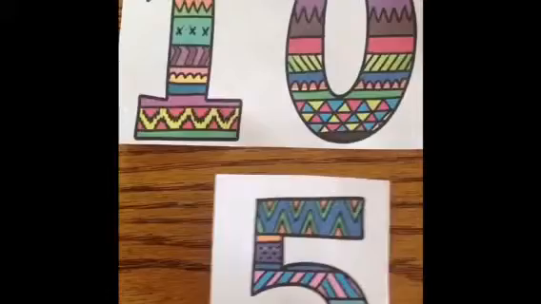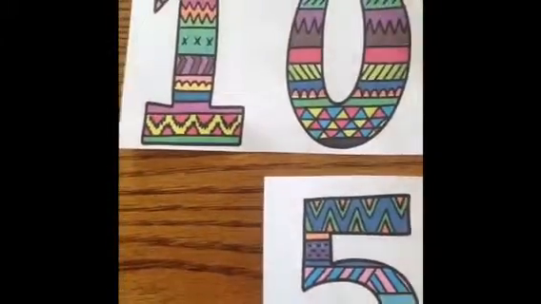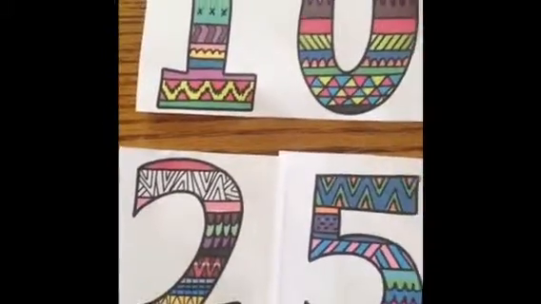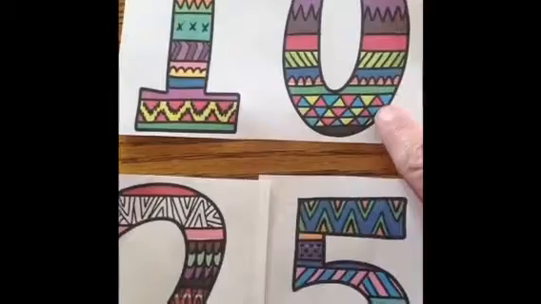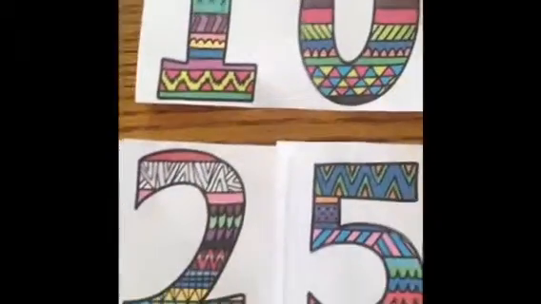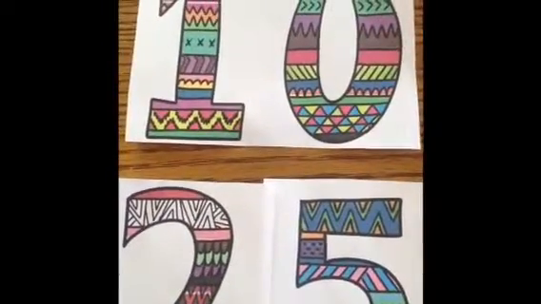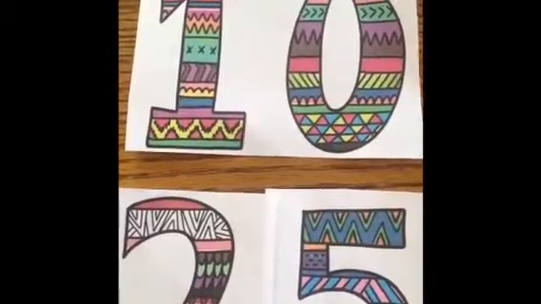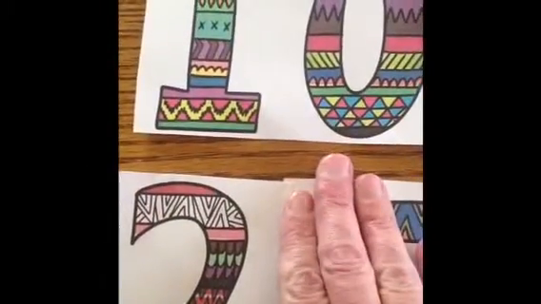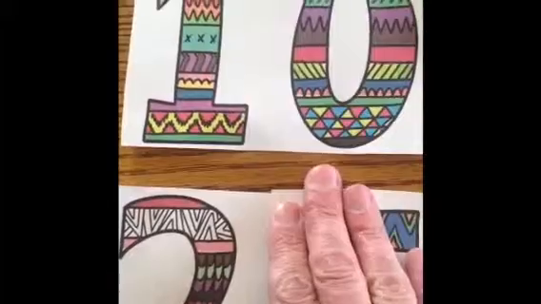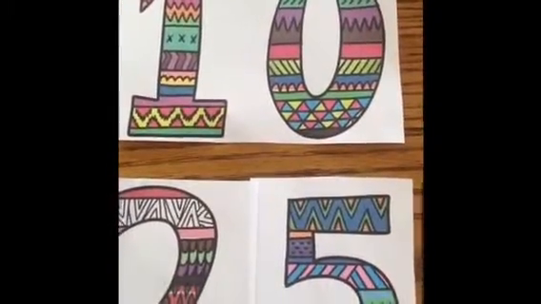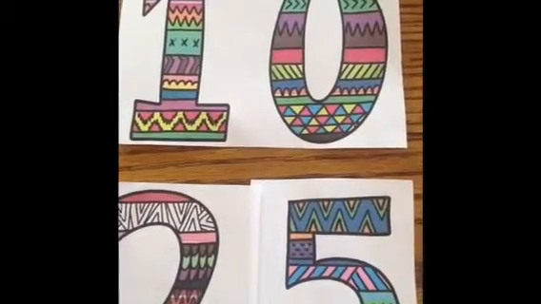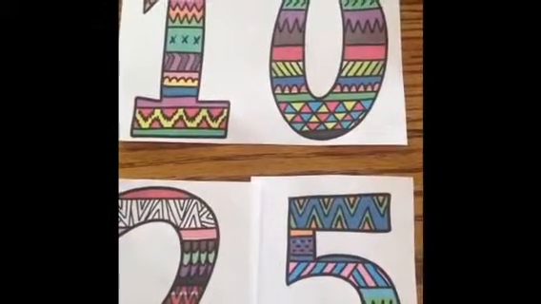If a number ends in the number 5, like say the number 25, or if it ends in the number 0, then that number is divisible by 5. So if it ends in just a 0, it's divisible by 10, but it's also divisible by 5. And if it ends in a 5, then it is divisible by 5.